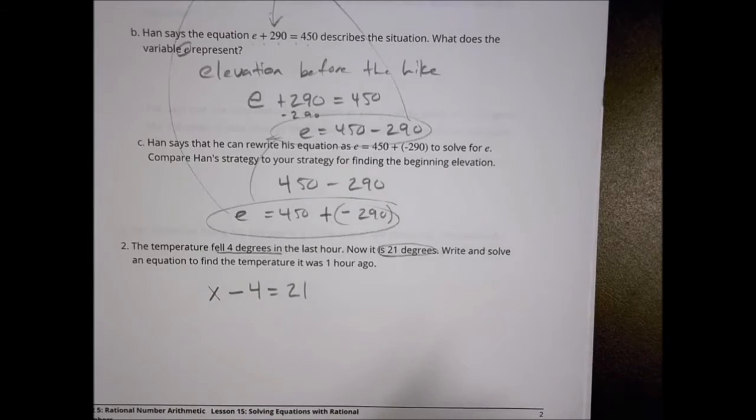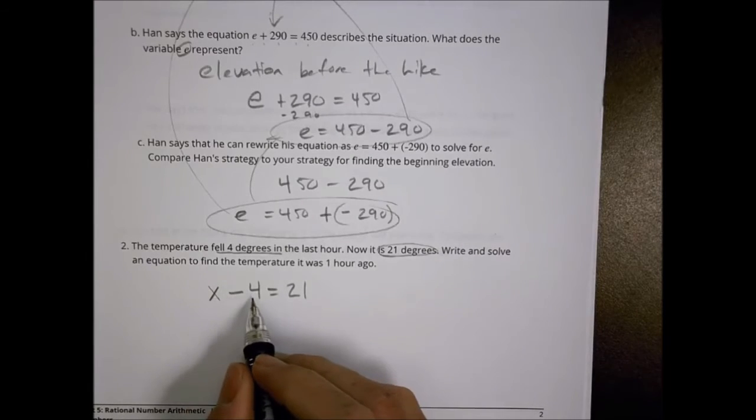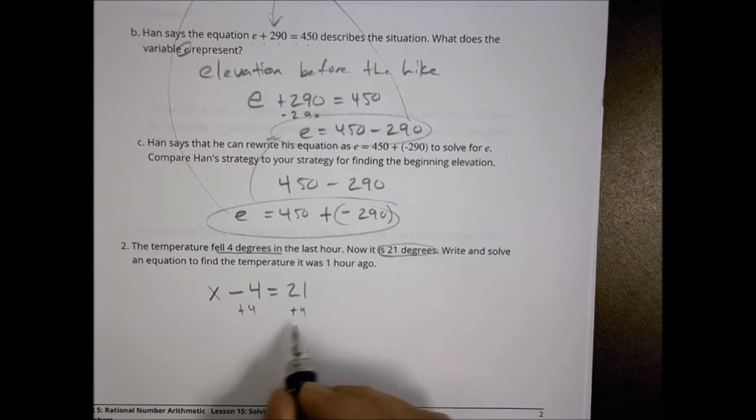So that could become our equation. Some temperature minus 4 gets you to 21. So to solve for x, we add 4 to both sides. And so the temperature for an hour ago was going to be 25 degrees.